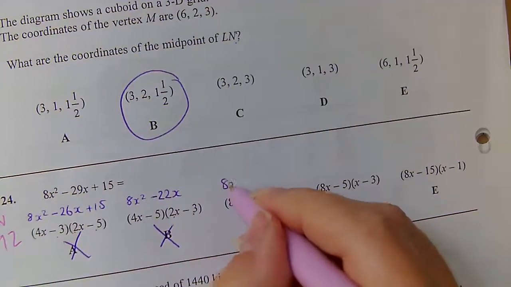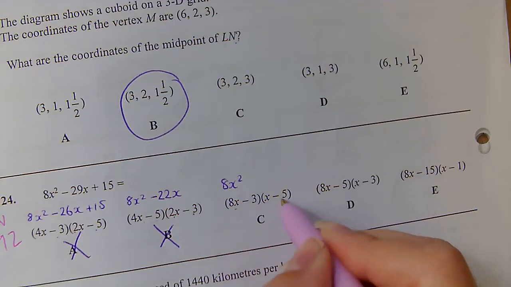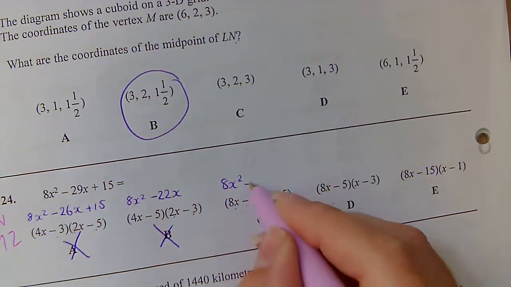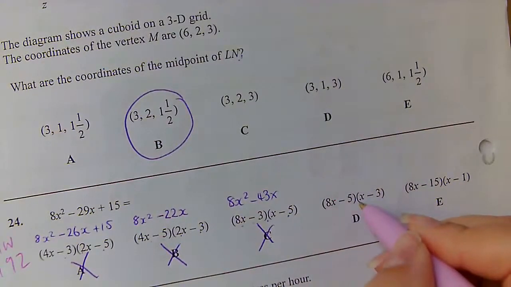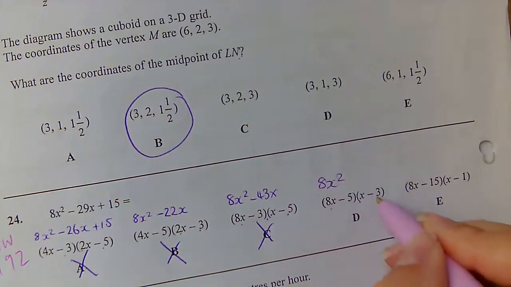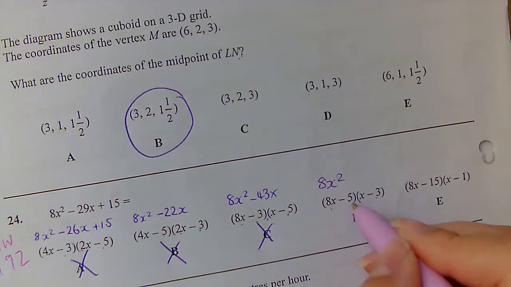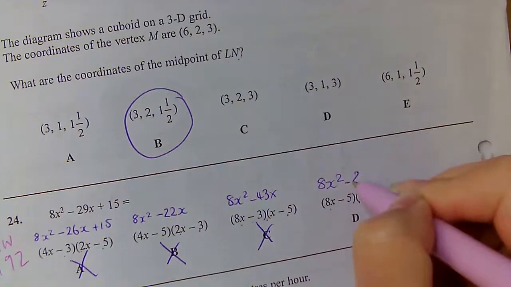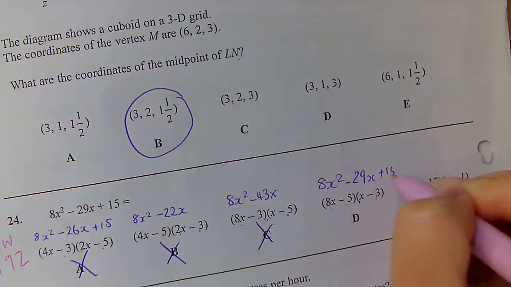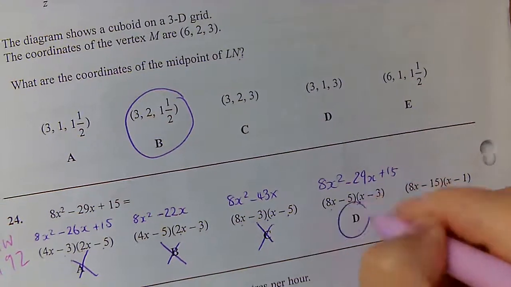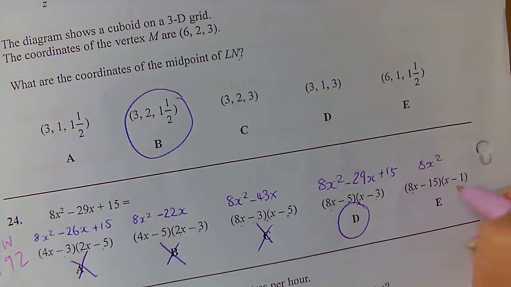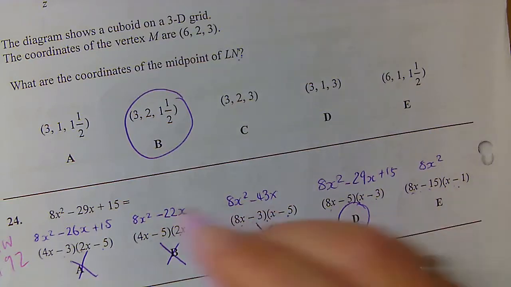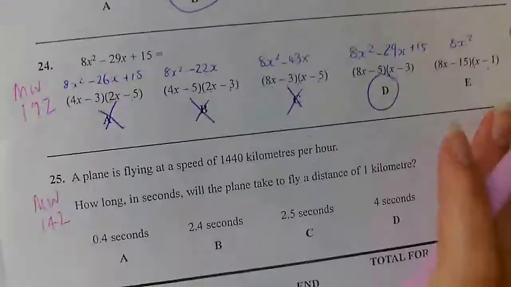This one, we've got to have 8x squared. Then we've got minus 40 minus 3. Well, that's minus 43x. That's definitely not going to work. This one, we're going to have 8x squared. Then we're going to have minus 24 minus another 5, minus 29x plus 15. I will check the one on the end, but at the moment, I'm pretty sure it's going to be this one. Let's check 8x squared minus 8x minus another 15x. 8 take away 15 is not going to give me 29. Okay, so we know we're correct with that one.